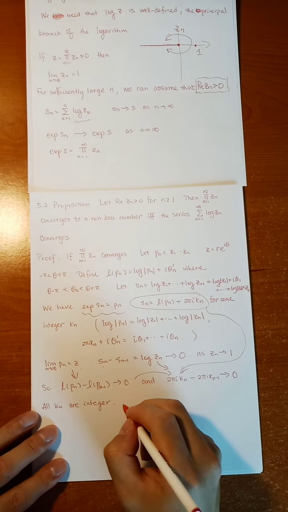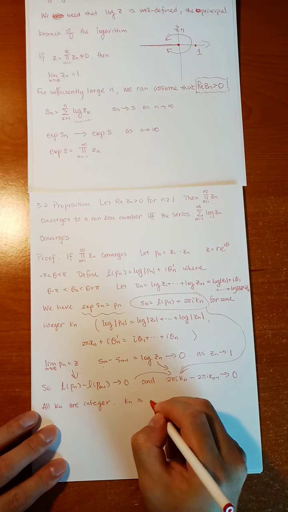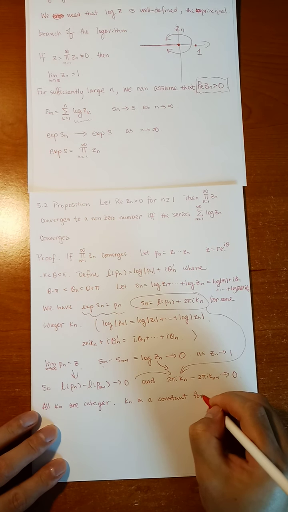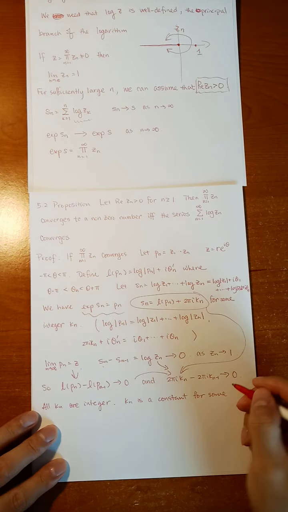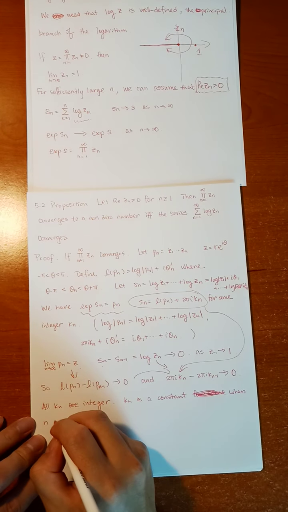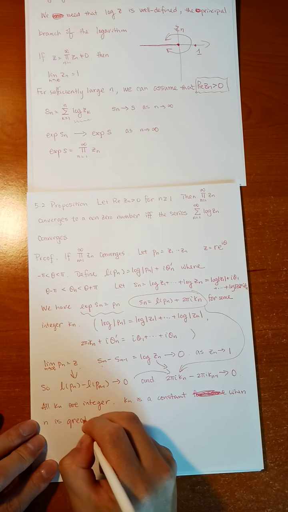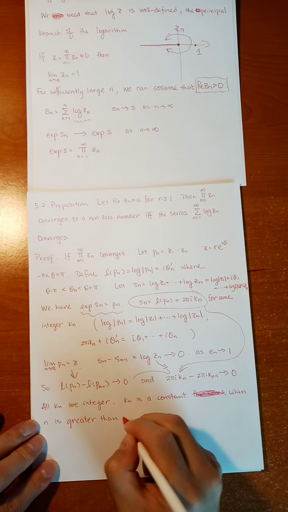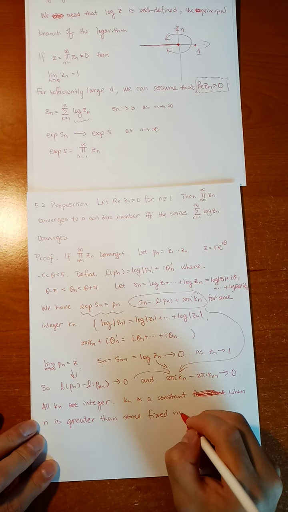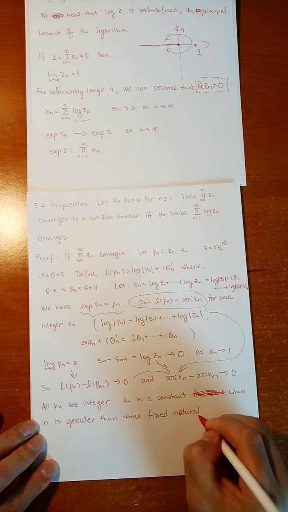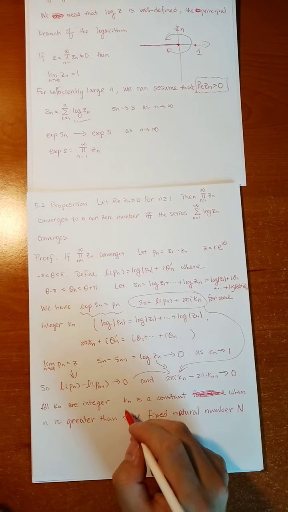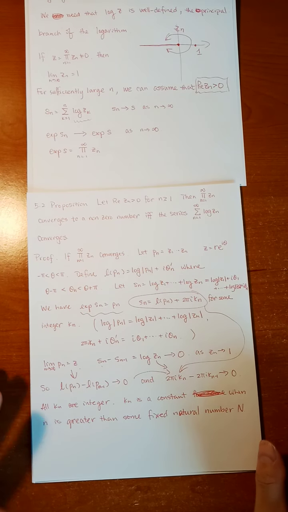If it converges to 0, so k_n is a constant for n greater than some fixed natural number capital N. So k_n will be eventually a constant number.